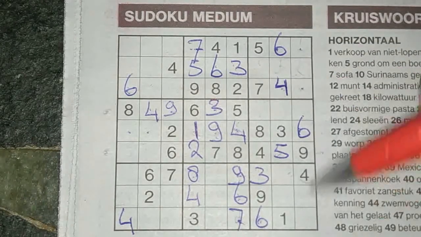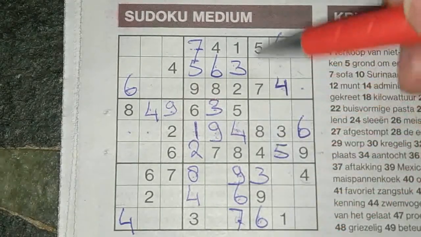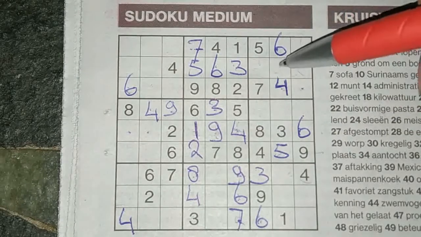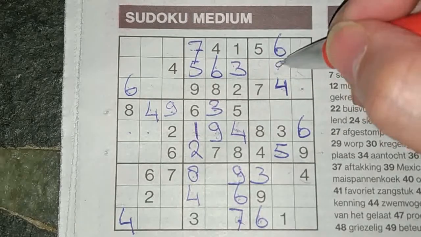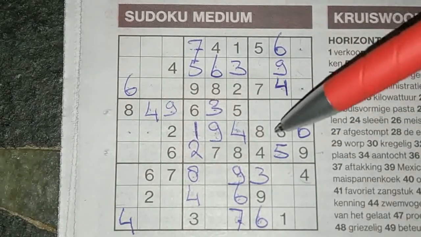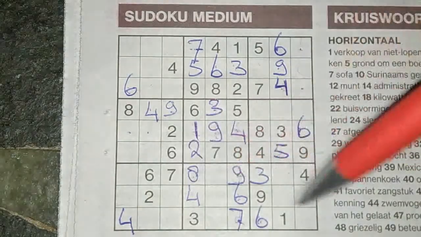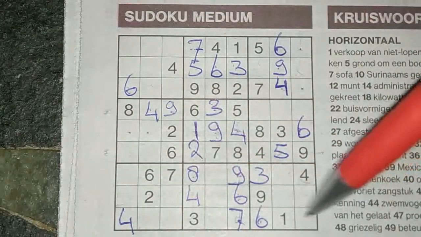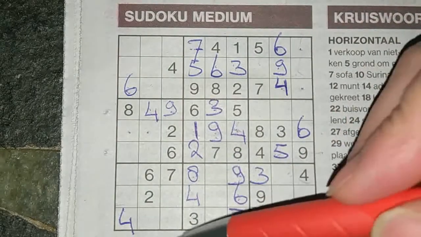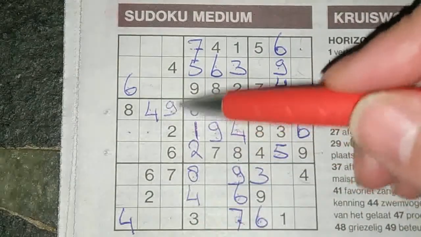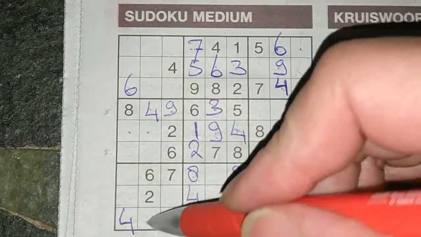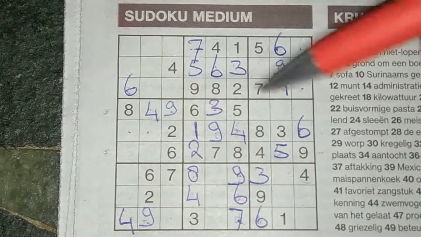Yes, the 9 in the last column, the 9 in that column, so in the column between, the only place for the 9 should be there. 9 in this row, 9 in the row below. So in the last row, the only 2 places for the 9 is here and there, but we have a 9 here, no 9 there, 9 should be there.